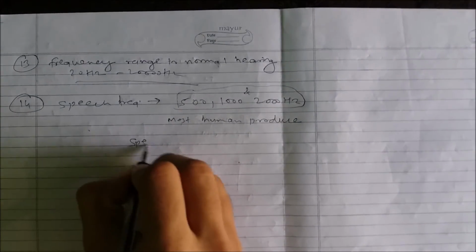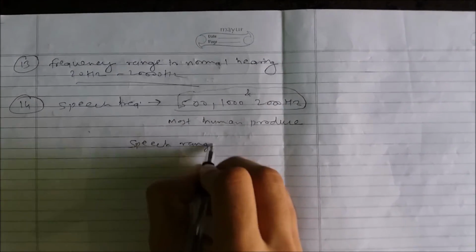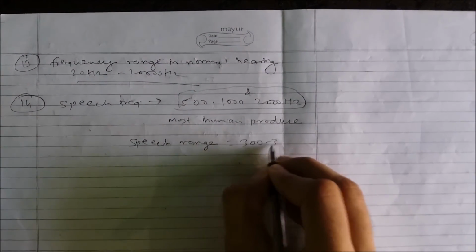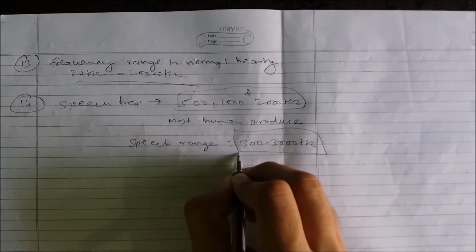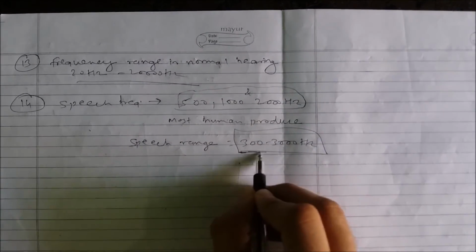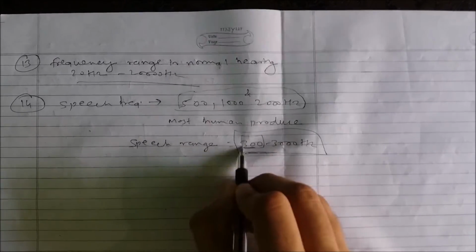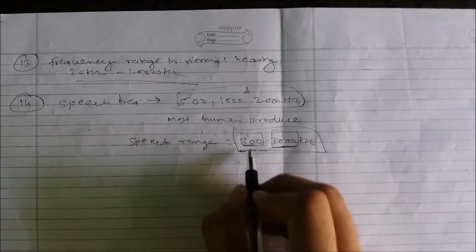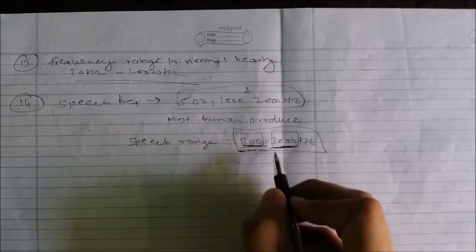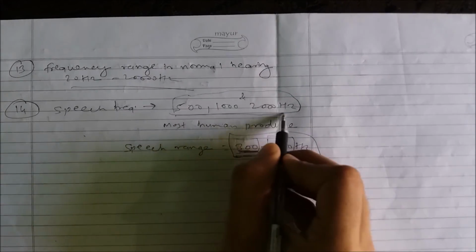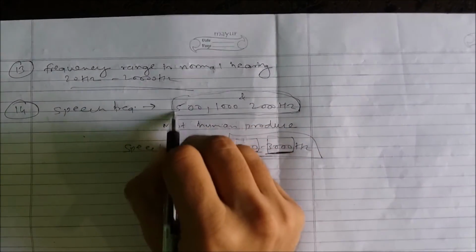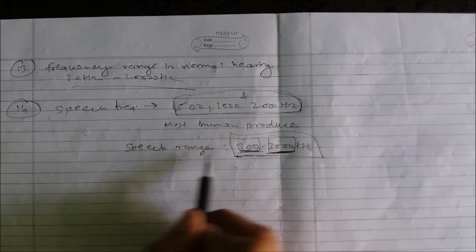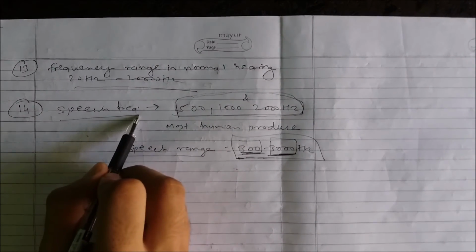But the speech range that I talked about before, which equals 300 to 3000 hertz, has both extremities, the lowest extreme and the highest extreme. These are the lowest and highest extremes, but not every person can produce these sounds. But these frequencies are the ones that most people can produce. So this is the small difference between speech range and speech frequency.